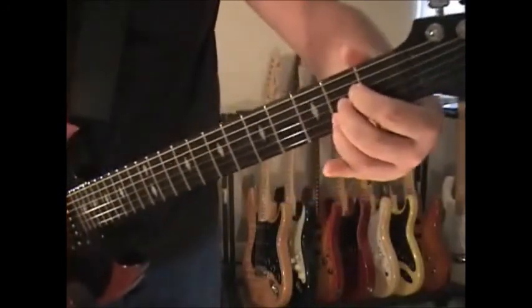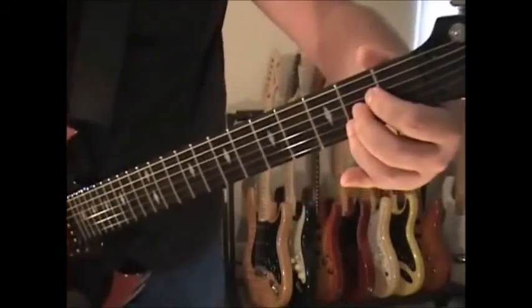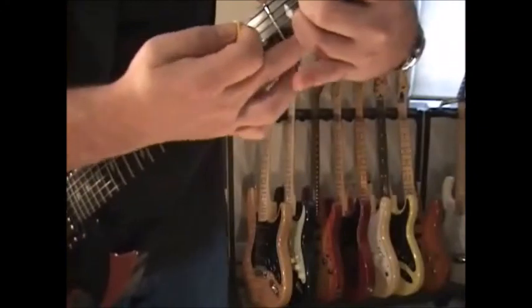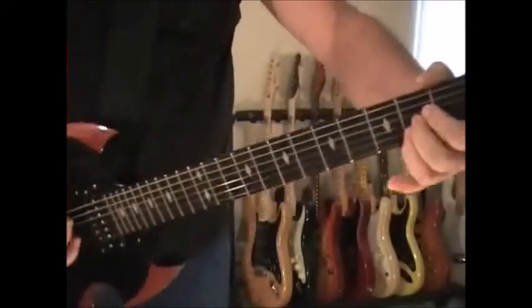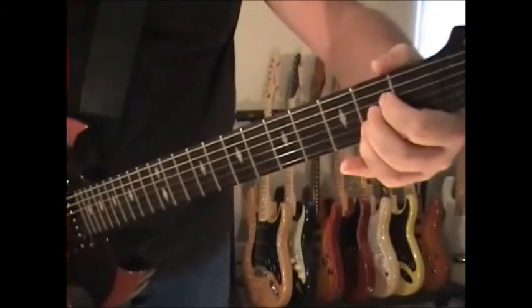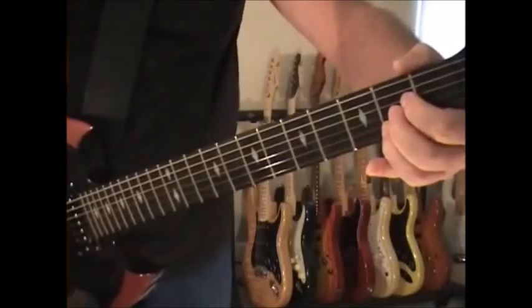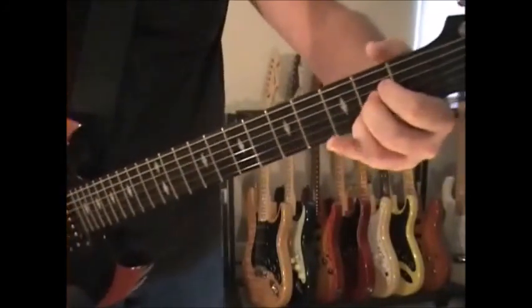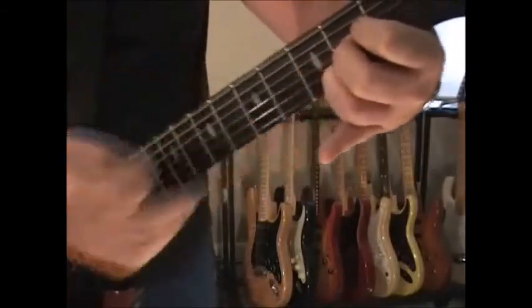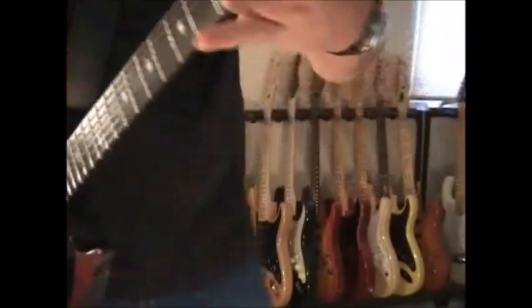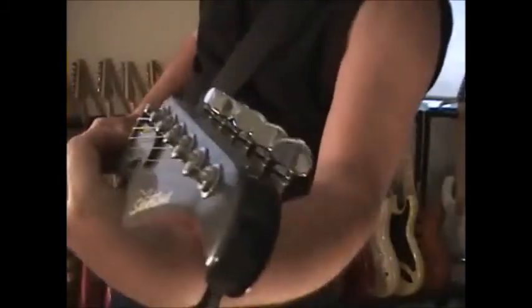You're going to be hearing, because you're going to feel that high E string touching the back side of the meat on your 3rd finger. So your chord is going to sound muffled. So you have to work on not letting any other finger touch any other string in any way.